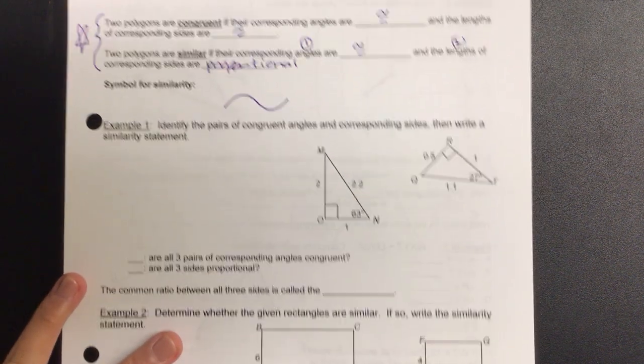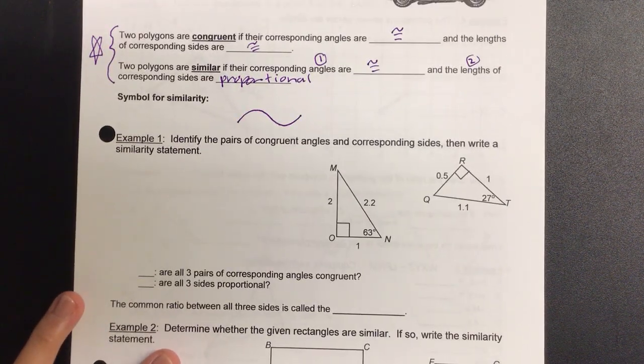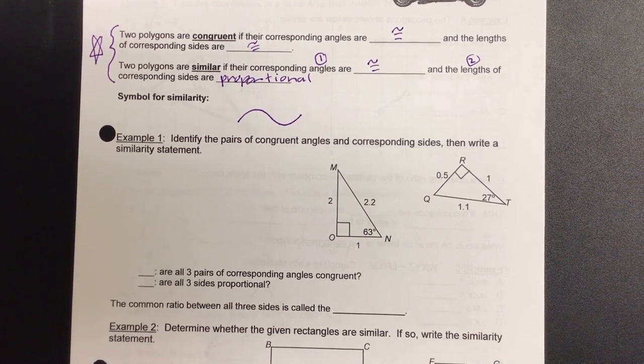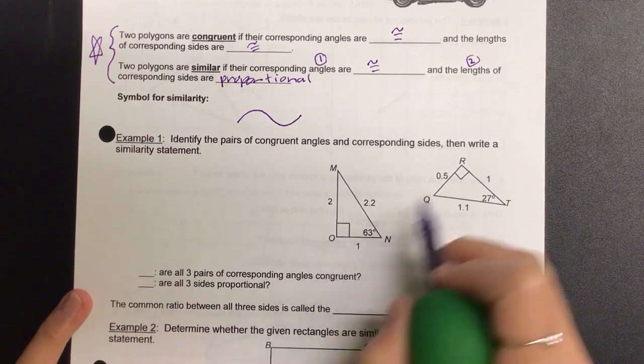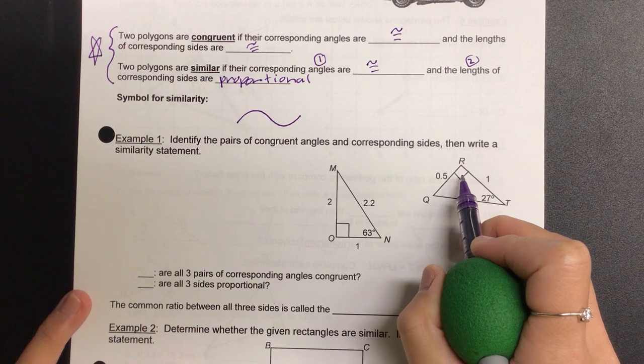So example number 1. Frank, let's read the instruction. Identify the pairs of congruent angles and corresponding sides, then write a similarity statement. So we write a similarity statement after. The first thing that we have to do is, let's see if the angles are congruent first. We have a 90 and a 90. Is that the same? Yes.